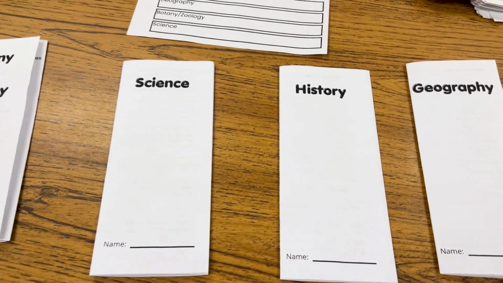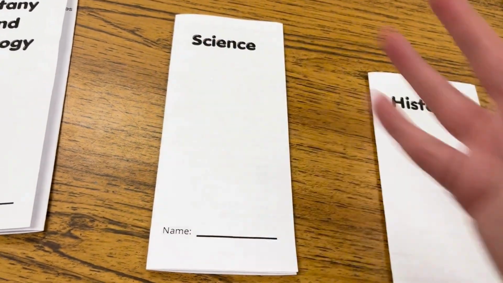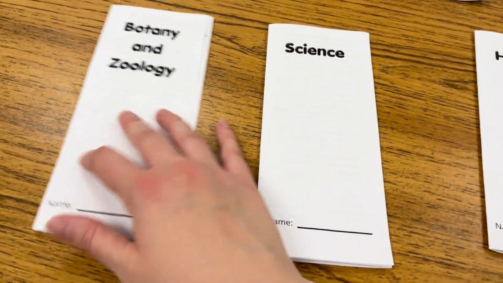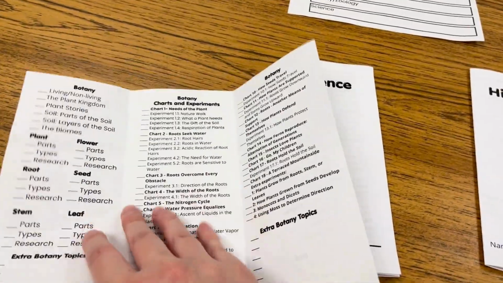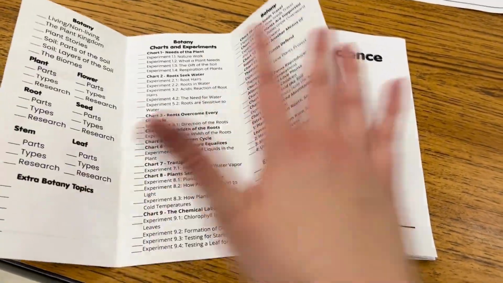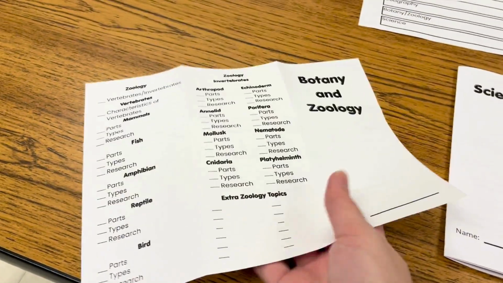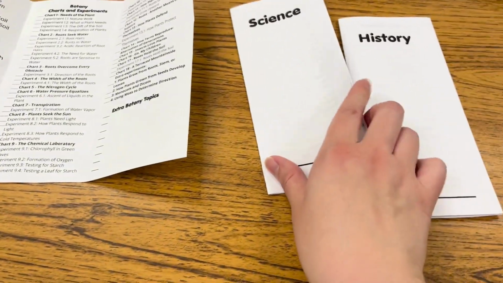Okay, so let me start talking about these. So these are what I'm having in place of my maps. I'm calling them menus. They're obviously brochures. We have the botany one, which lists, so botany's on this side, and then there's always extra topics because obviously there's so much they could do with botany, and then in any subject really, and then these are the zoology topics. And then it's the same thing.